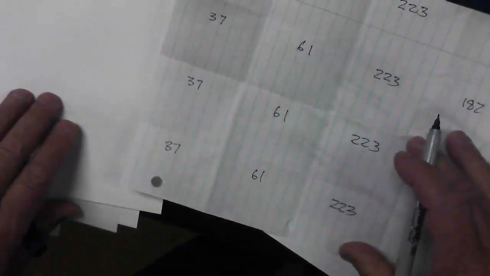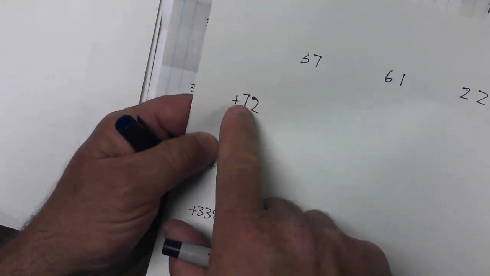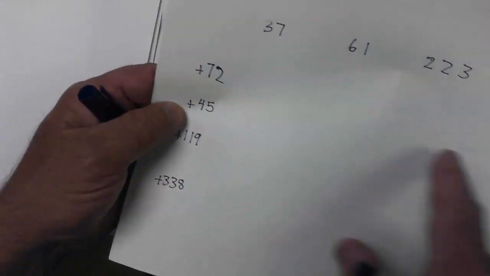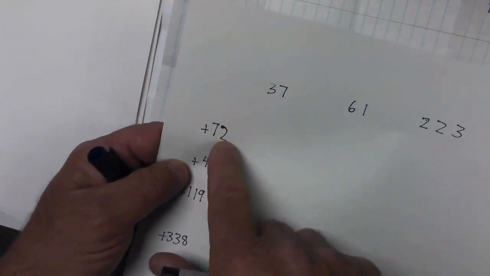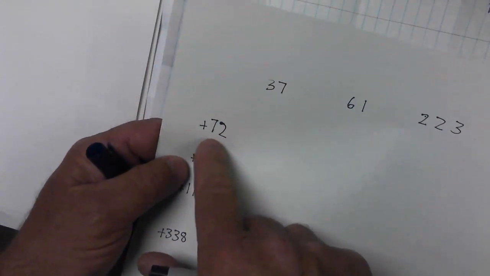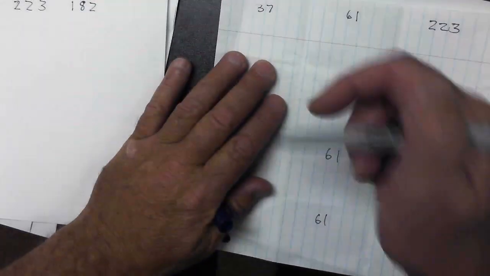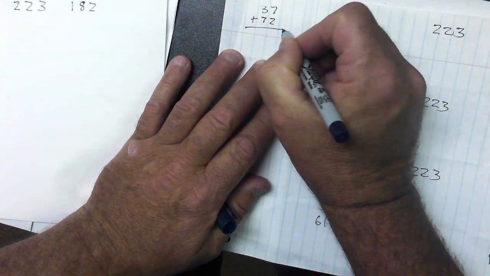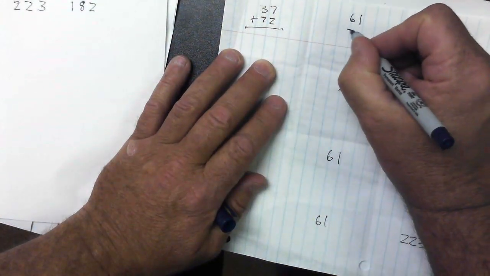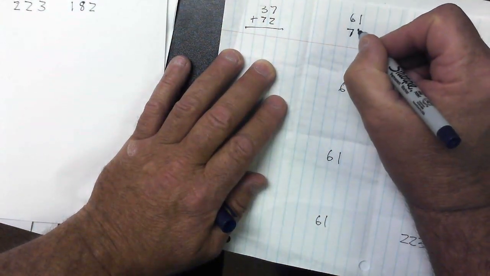182. So we've got that done. Now we're going to add the numbers. The bottom numbers go across the rows, so they kind of mix with each other. So the bottom number of the top row is going to be plus 72. So I'm going to come across here and go plus 72, keeping in mind that I've got to keep them lined up in their place, because the 72.